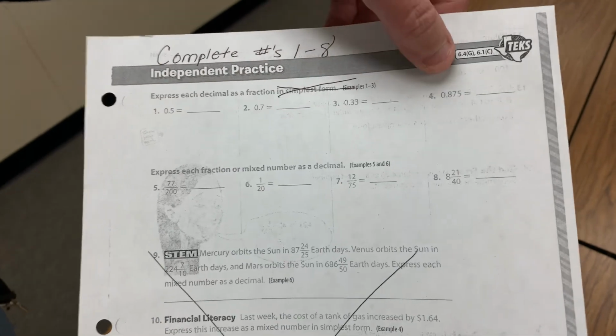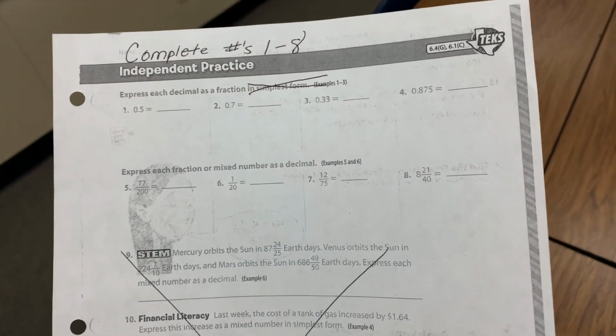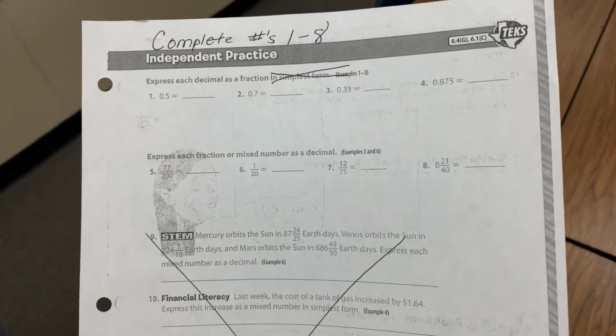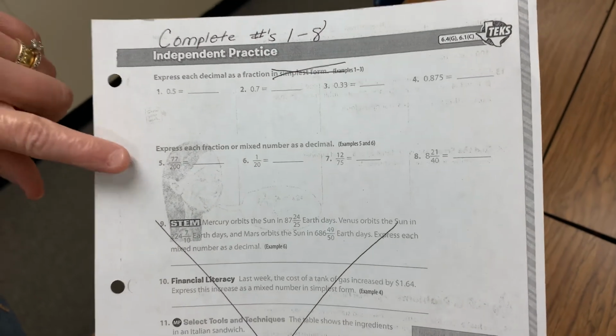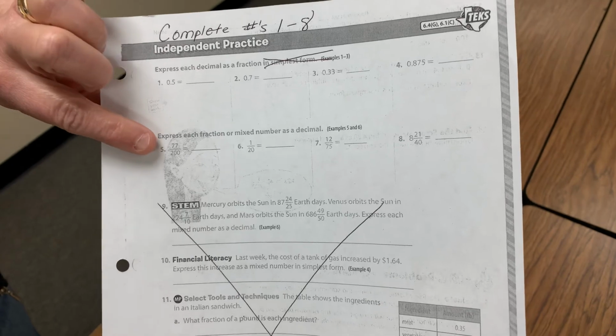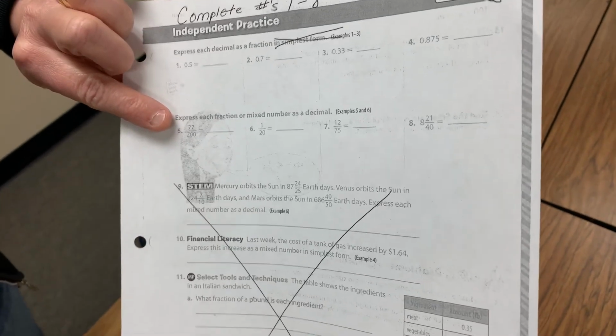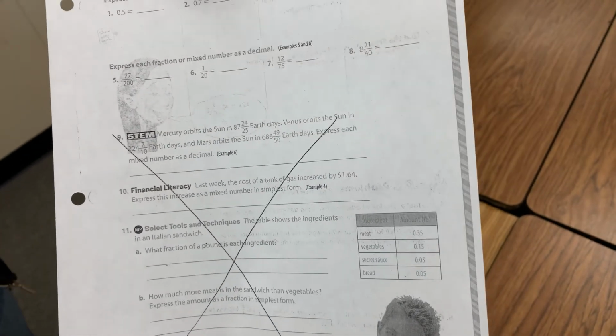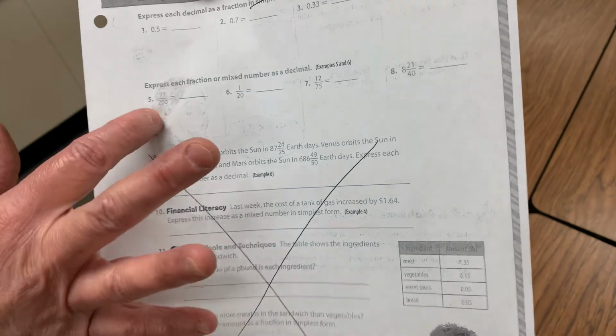All right, let's take a look at the independent practice. On 1 through 4, you are going to write those decimals into fractions. If you want to reduce them, you can. If you don't, that's fine. Then on this bottom part, you got 77 over 200, 1 over 20, 12 over 75, and then 8 and 21 over 40. Here again, if you want to try to reduce them, you can. Of course, you can't reduce that one.